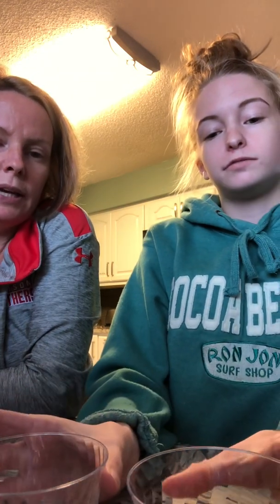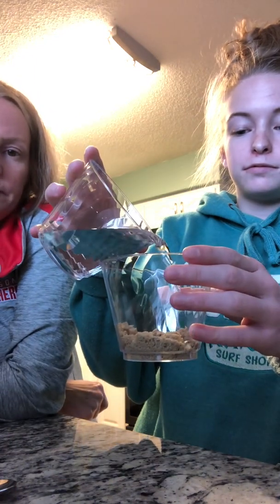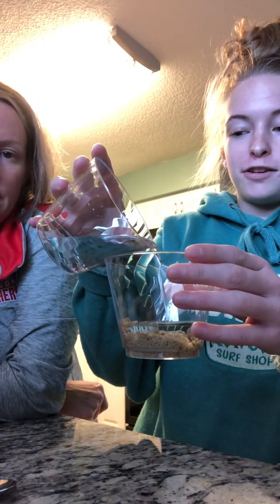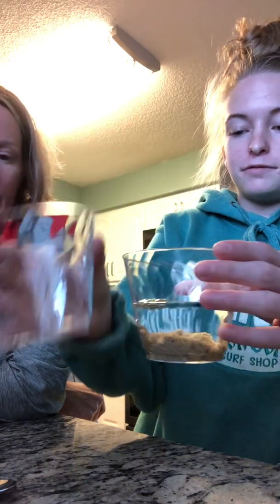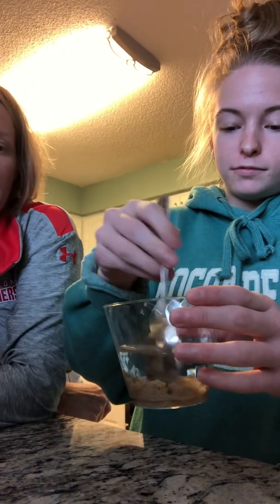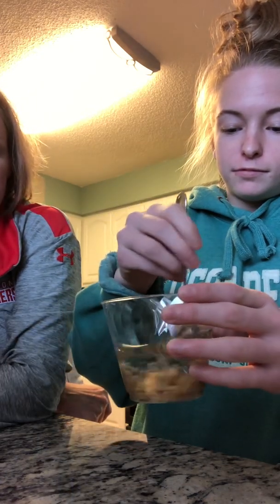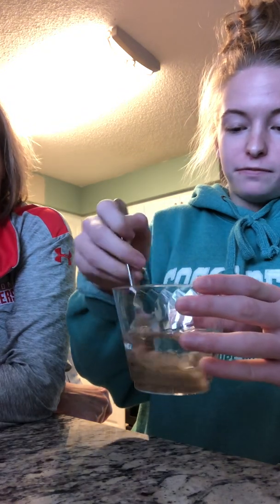So Emma, if you will pour the water into the sand. And so we're combining the two of them. And then Emma is going to stir it a little bit. And we're just going to look to see what happens when you mix up that sand a little bit. You see it combines there with the water.